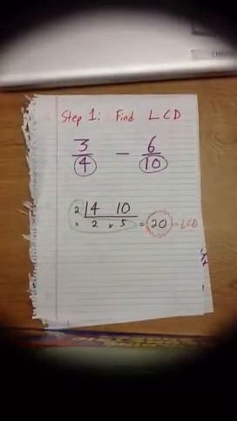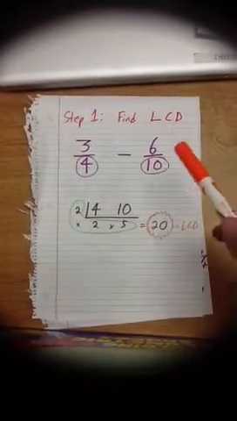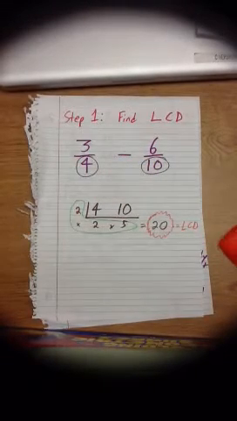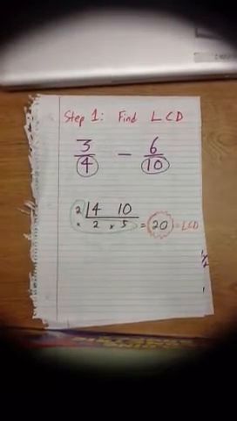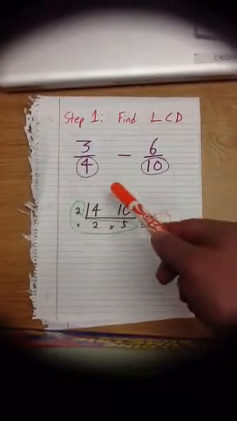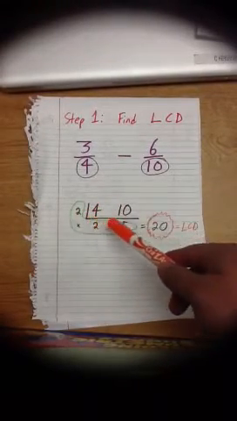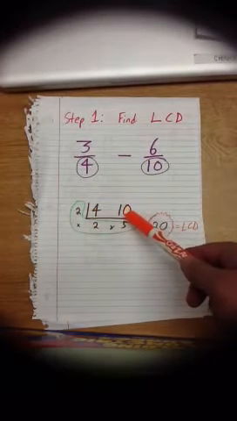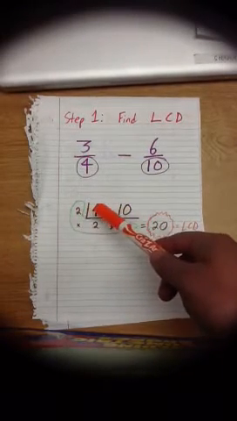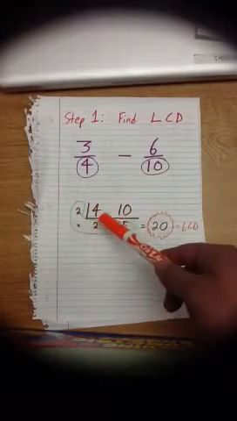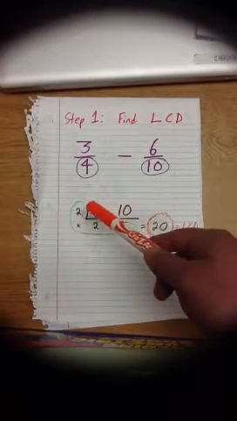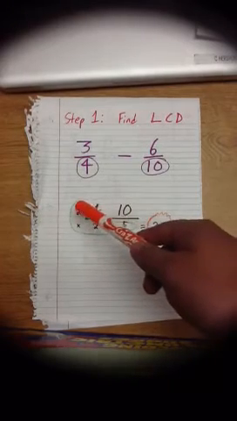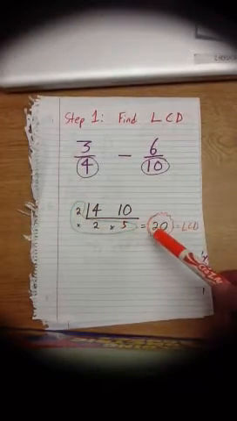Step 1. Find the LCD. So we have 3/4 minus 6/10. 4 and 10 are my denominators. We need to find the LCD, which is the same thing as the LCM. So we use that common LCM tree, or that ladder we used to do, and we have 4 here and 10 here. 2 goes into both 4 and 10. 2 goes into 4 2 times, and into 10 5 times. And so you're left with nothing else that goes into 2 and 5 together. So you have 2 times 2 times 5, which equals 20.